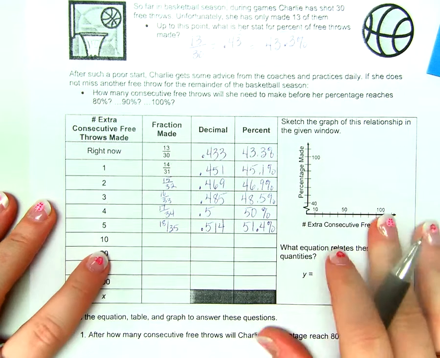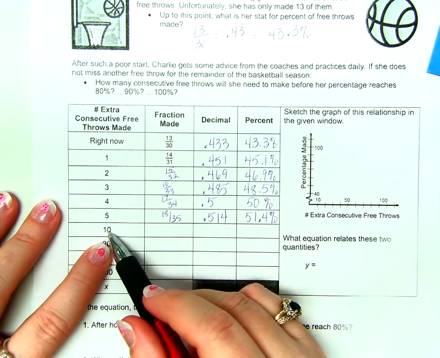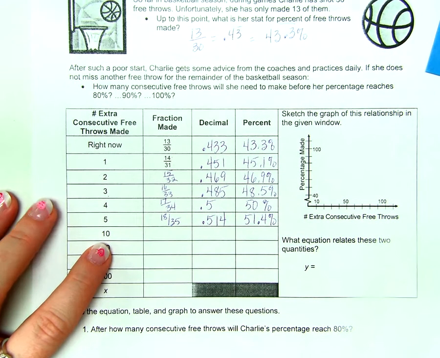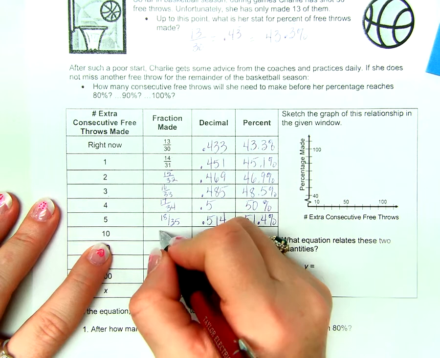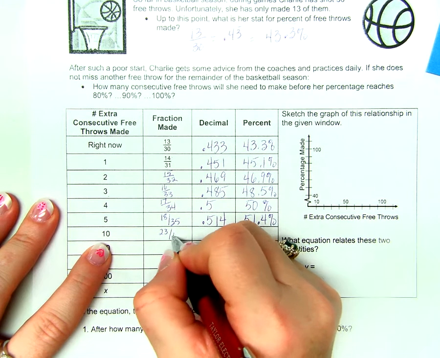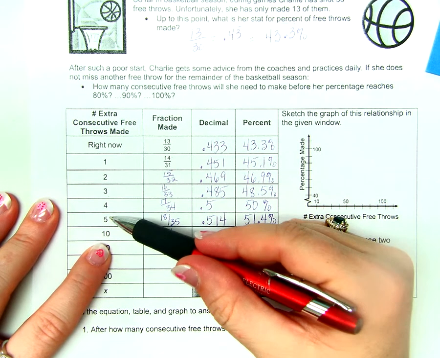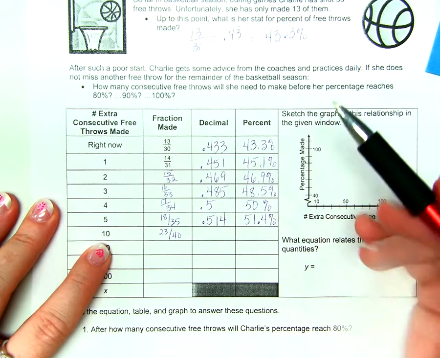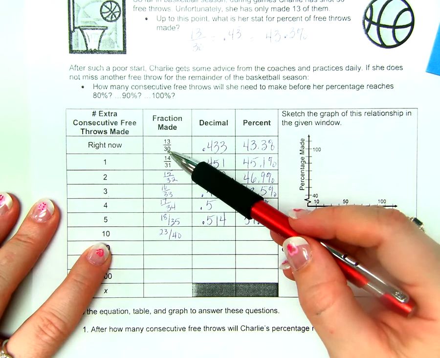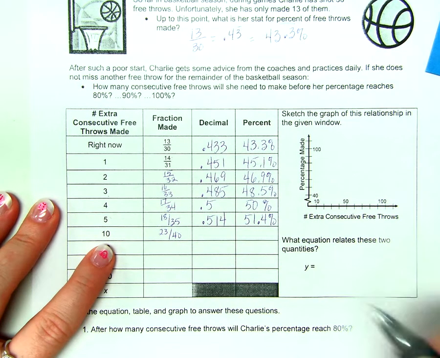51.4%. What about if she makes 10? 23 over 40, right? It's actually 5 more than this one, so we're just adding 5 to each of these, right? Or we're starting from the very beginning and adding 10 to each of these, correct?